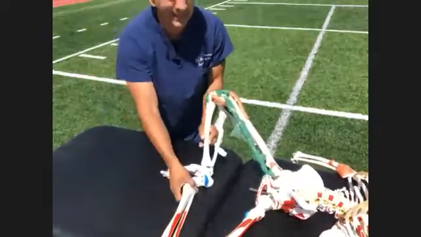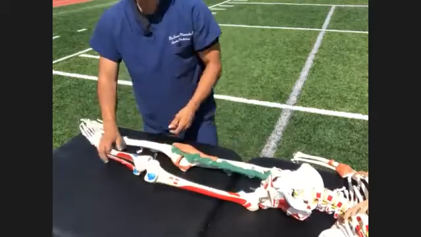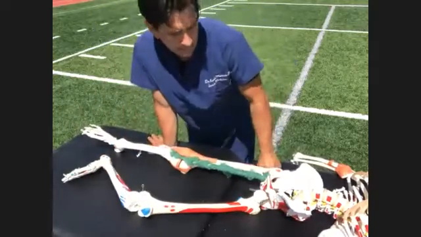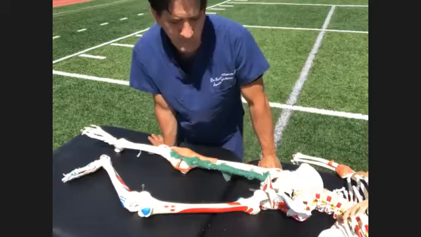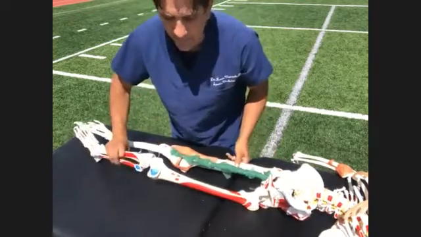Okay, so that completes the adductor stretch. And I'm now going to show you how to perform a stretch of the abductors.